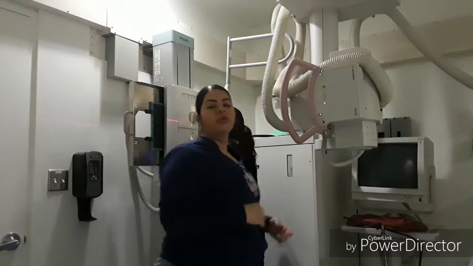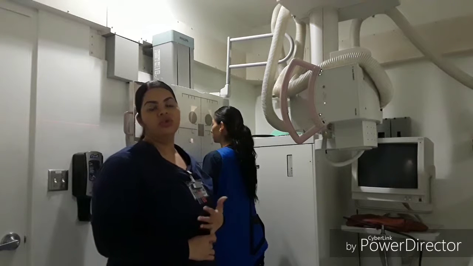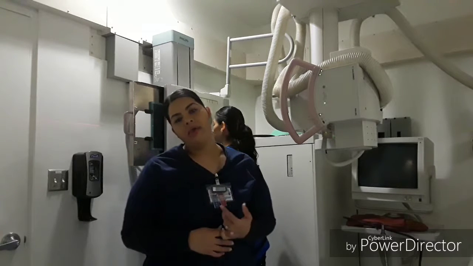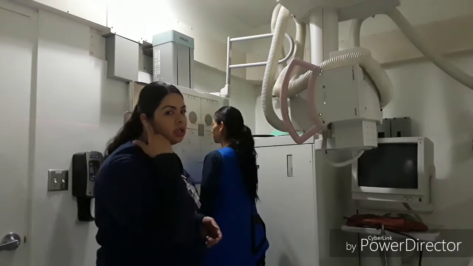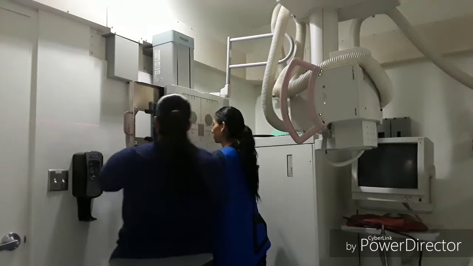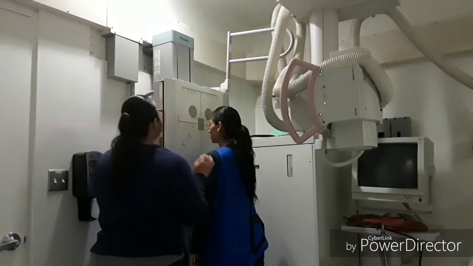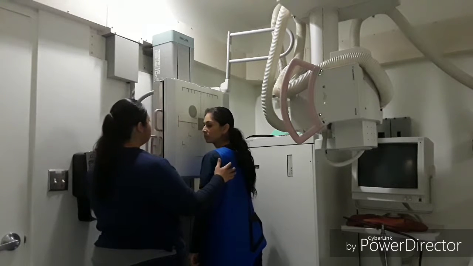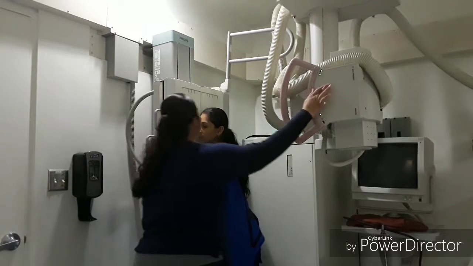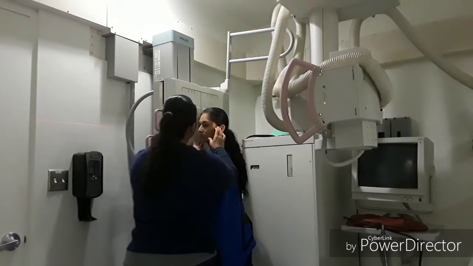So for the lateral projection, we want our central ray to enter 1.5 to 1 inch posterior to the outer canthus. Daisy, I'm going to have you turn this way, please. Just get a little closer. Just like that.